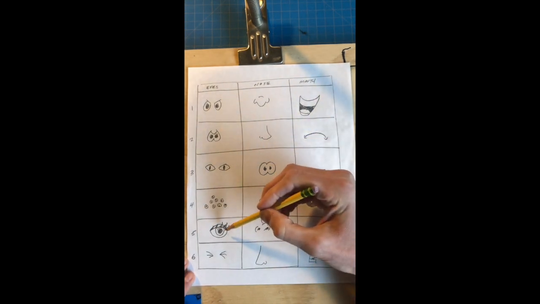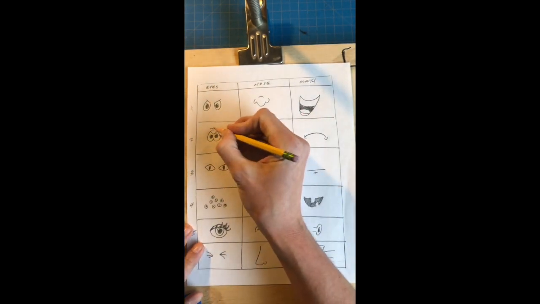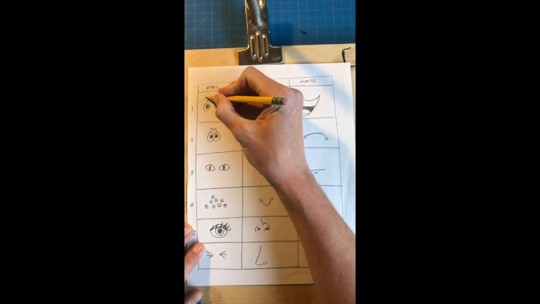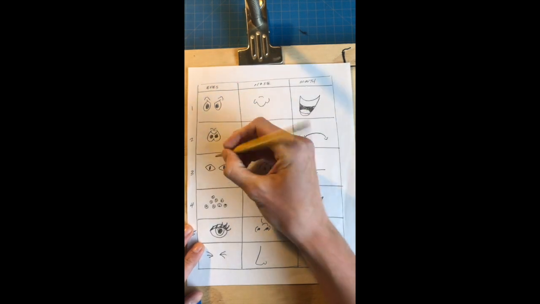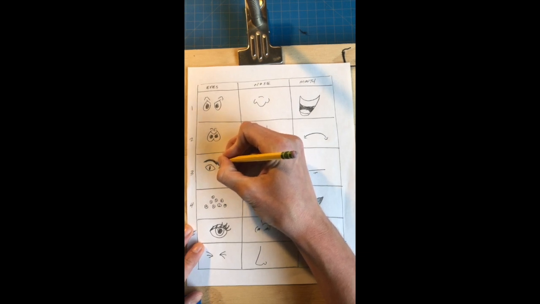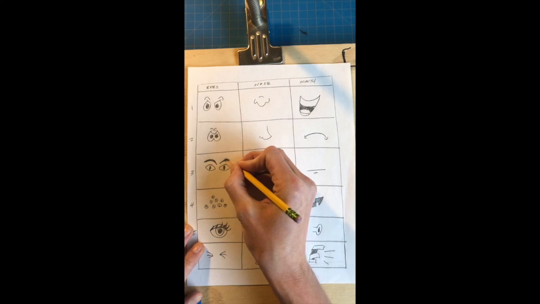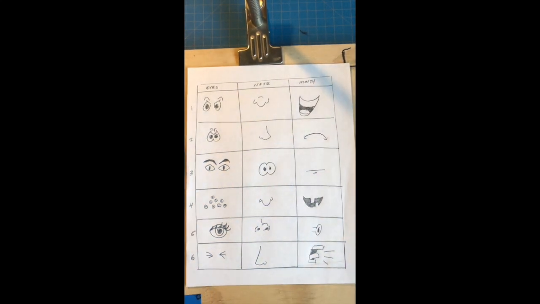I have a cyclops eye. I've tried to make sad eyes. I noticed I need to add some eyebrows, some angry eyes. I could add eyebrows too here. You can put eyebrows on any of the eyes. This is a good time to make adjustments, so you can pause the video and try to make all your features different from one another as much as you can.